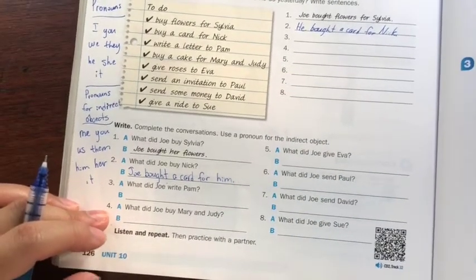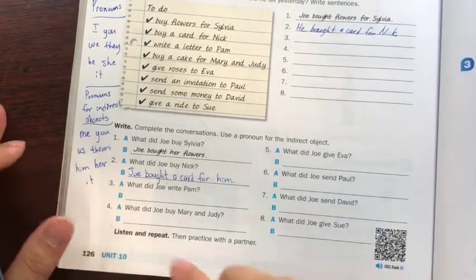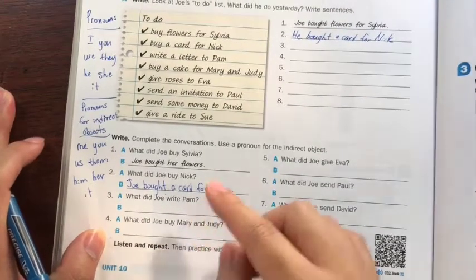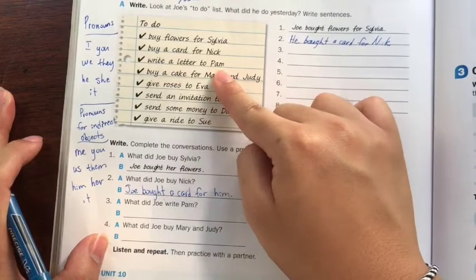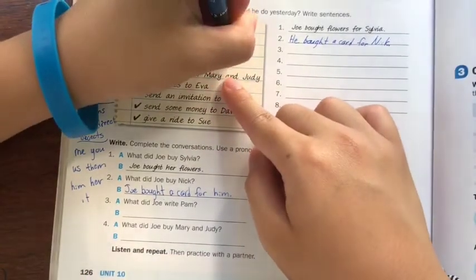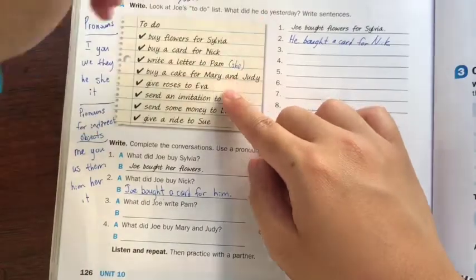Number 3. What did Jim write Pam? Okay, it says write Pam a letter. And Pam is a she.